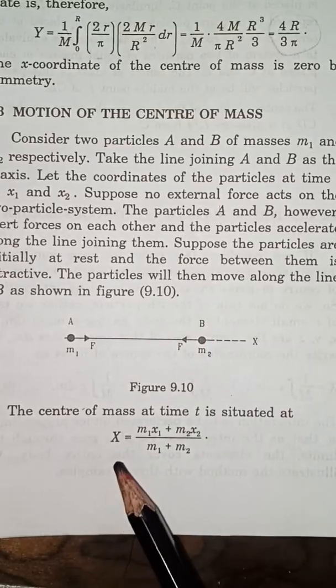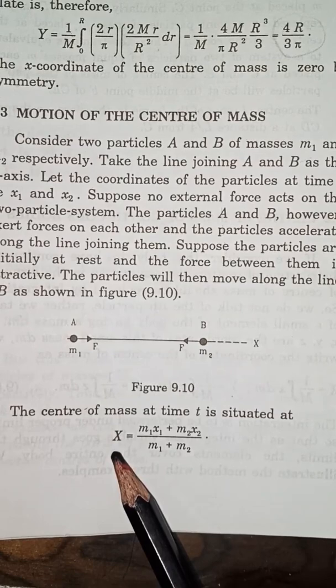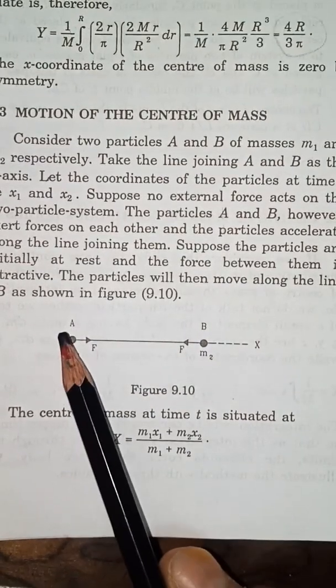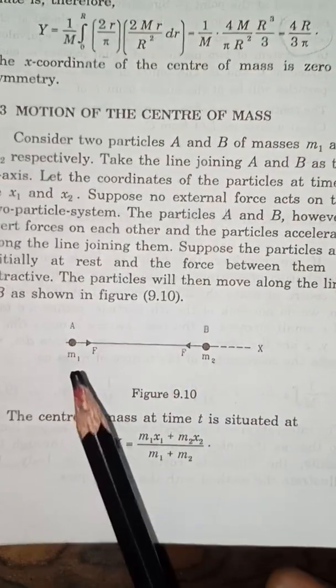Today I taught you about the position of center of mass. Suppose the position of center of mass along x-axis only. Suppose it is moving along x-axis only. The system of two particles is moving along x-axis only, which is containing two particles m1 and m2.